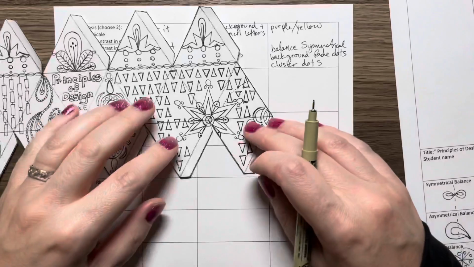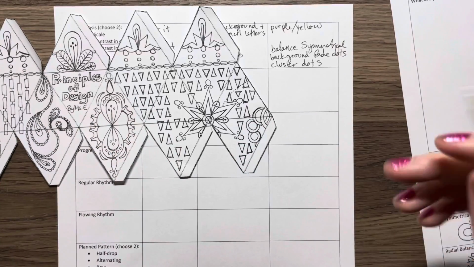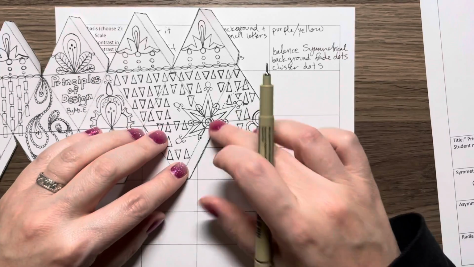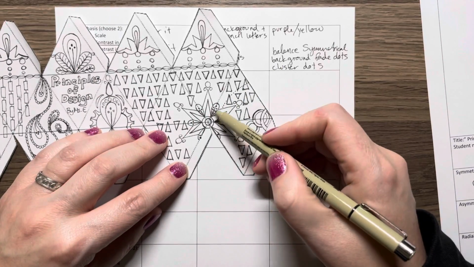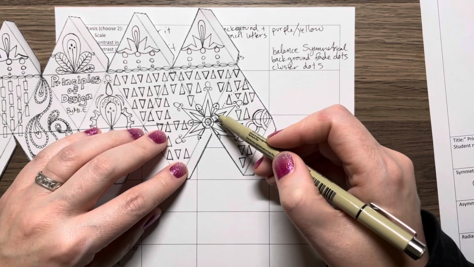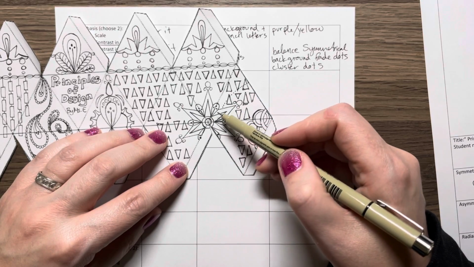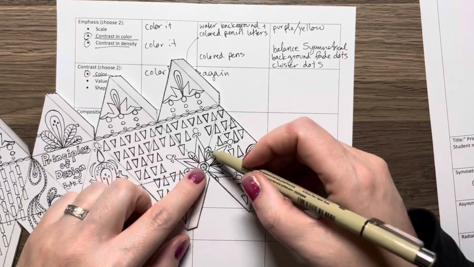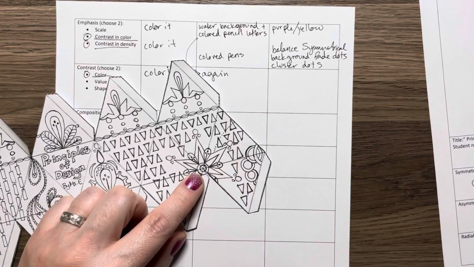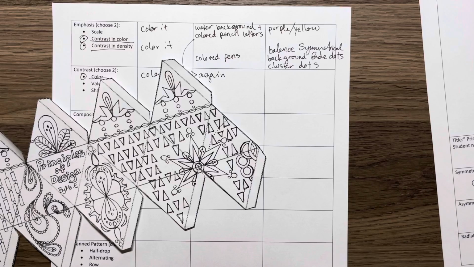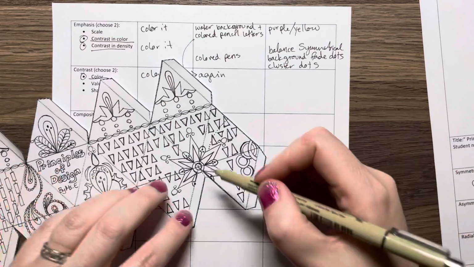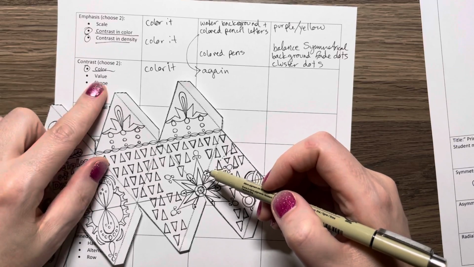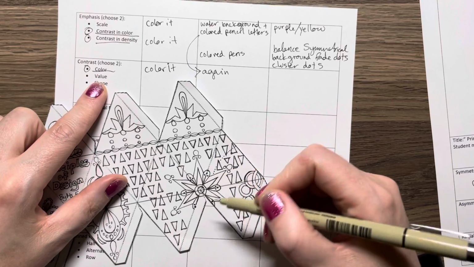I'm thinking what I might do is maybe I'll be all teacherly and do both. For right here, I've got these teardrop shapes that are kind of rounded, and then I have these little spikes. I think that's a contrast in shape, but it's not really emphasized. It doesn't super stand out, unless I make it stand out by changing the values.